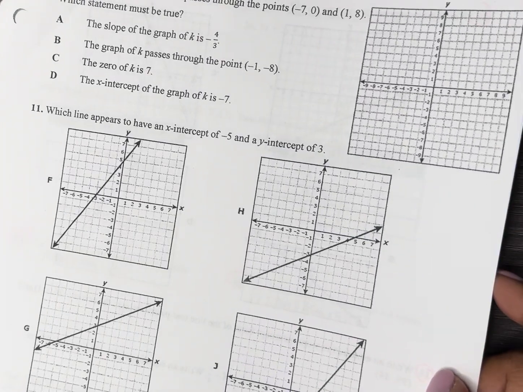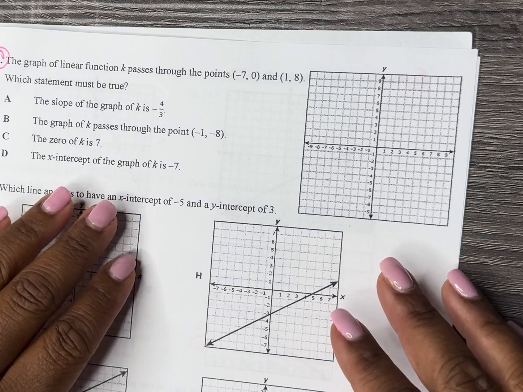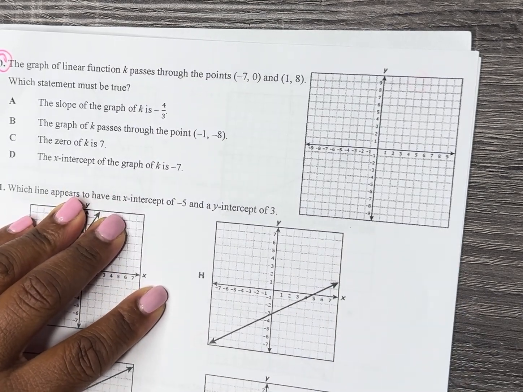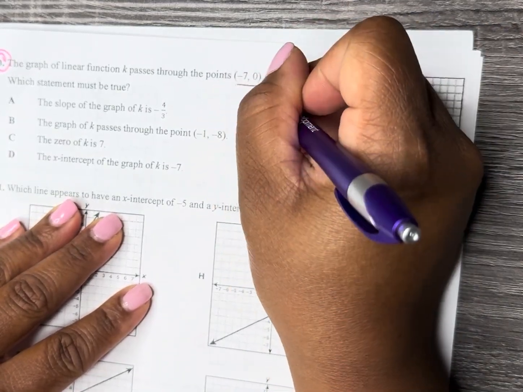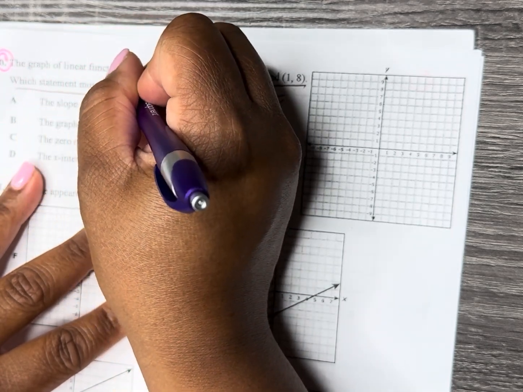Okay, let's look at number 10. It says the graph of the linear function k passes through the points -7, 0, and 1, 8. So this is our supporting information. It says which statement is true?